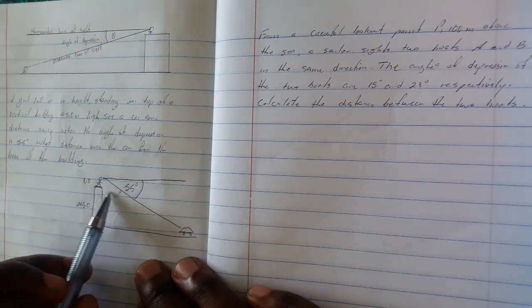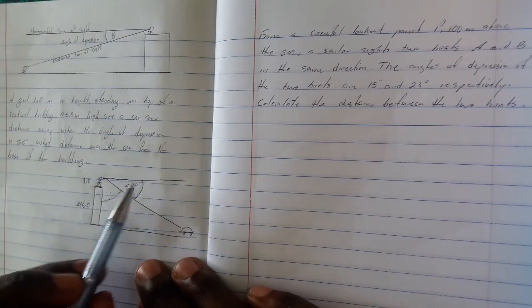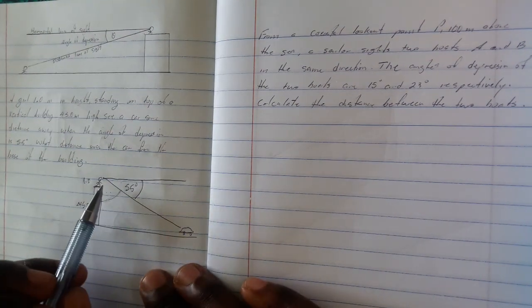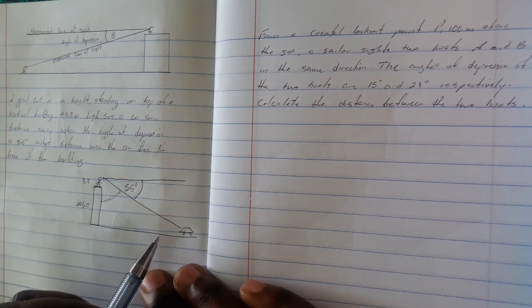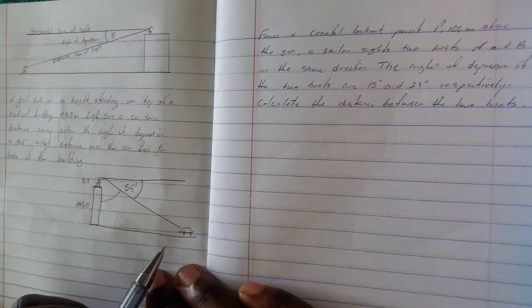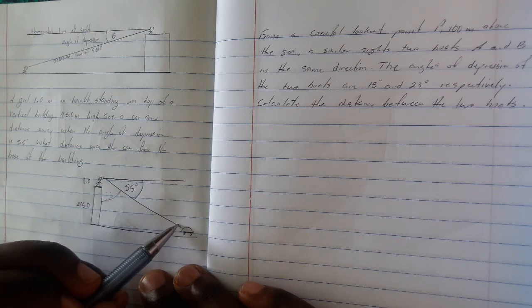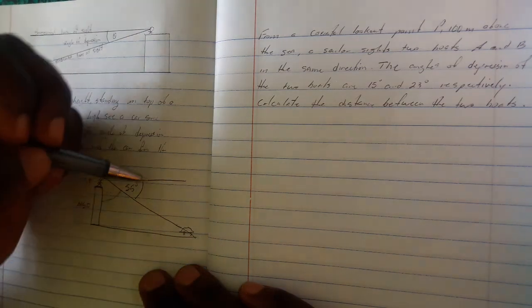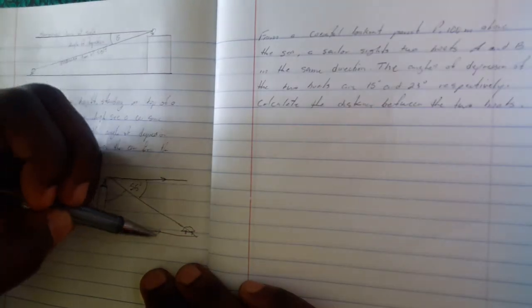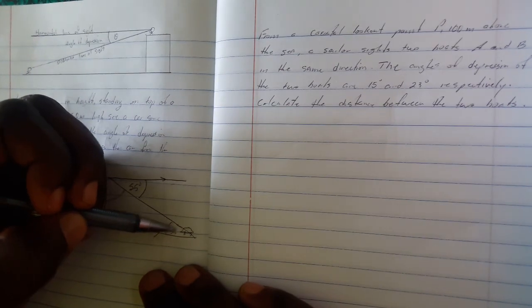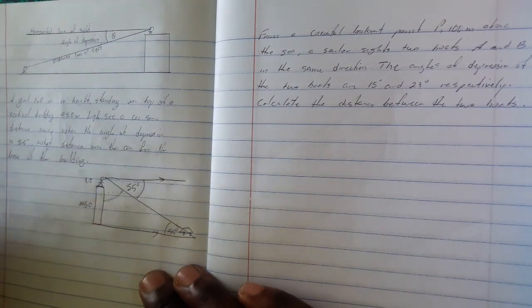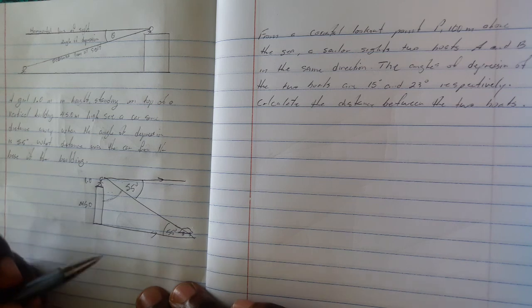So don't make the mistake and put that 55 in there. It's here. It's the angle formed with the horizontal line of sight and the decline line of sight. So how would you draw this triangle? Because of the alternate angle property, this angle here will be 55. That's one way, so you can draw a triangle like this.